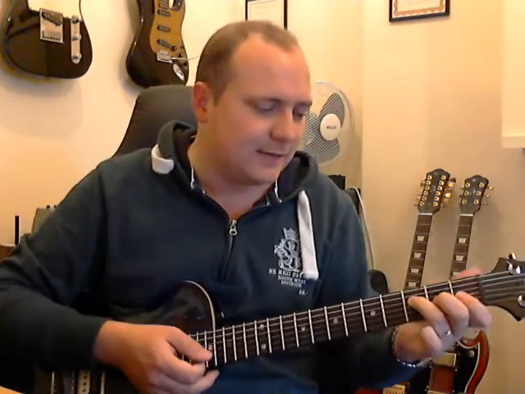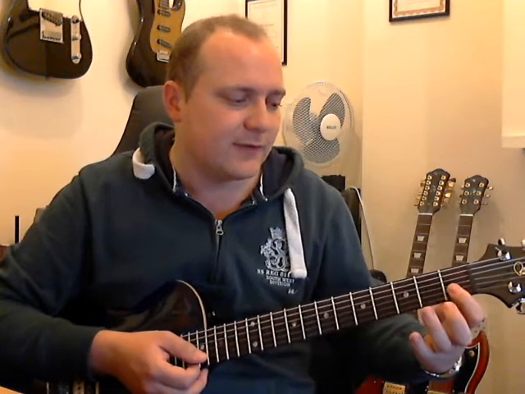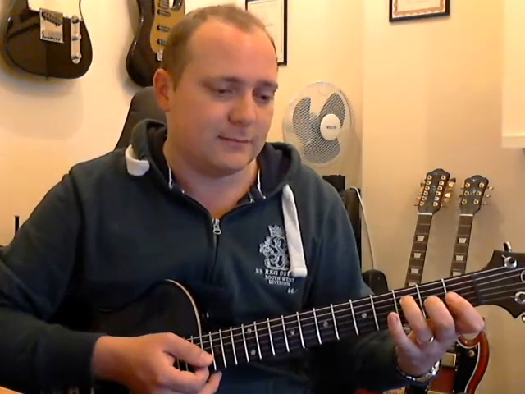A little tip here actually, if you do an F major normally with your first finger covering just the top 2 strings, in this case if you do it with your first finger covering the top 3 strings, it makes the transition to F minor so much easier because you just take your second finger off like that. Ta-da! Hope you can see that. Pretty cool. Full of handy tips here.